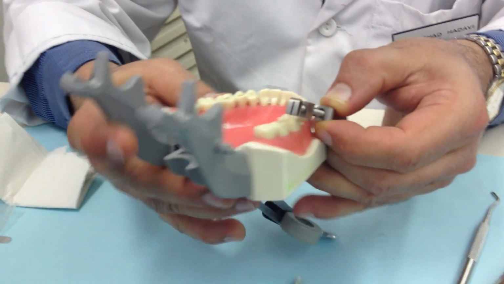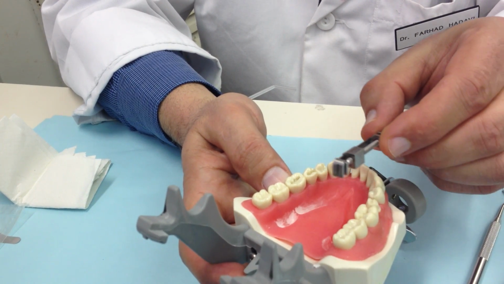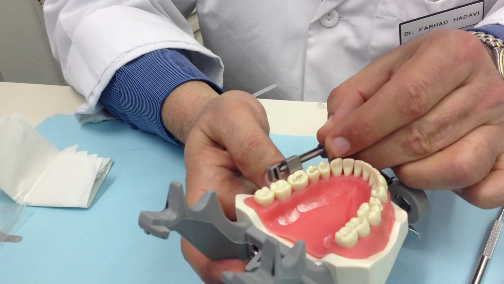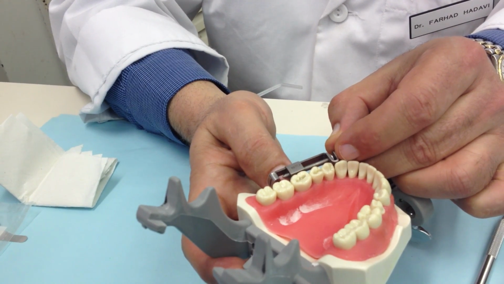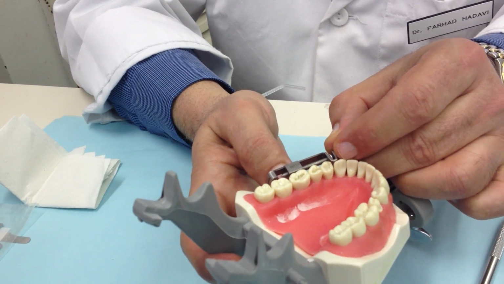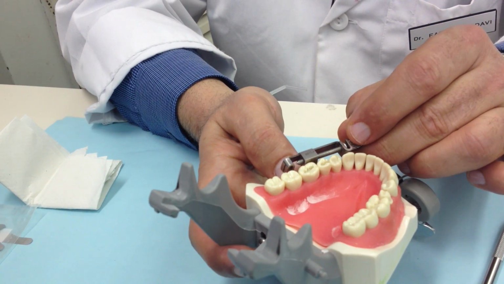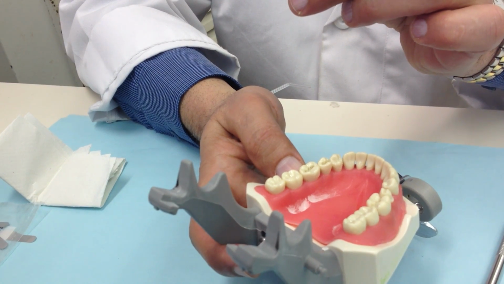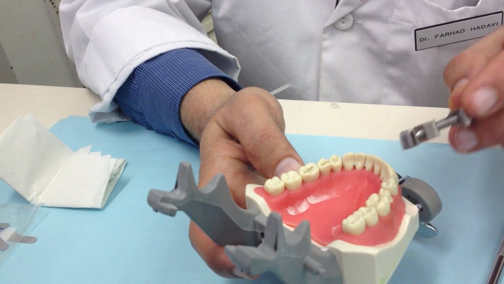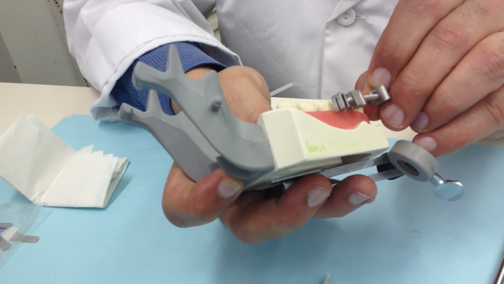Now, if I go to the other side, you can see the plunger side comes toward the surface, correct? So the rules, now you know: in the upper right and lower left, the plunger side. On the upper left and lower right, the flat side. You can see now the open side.